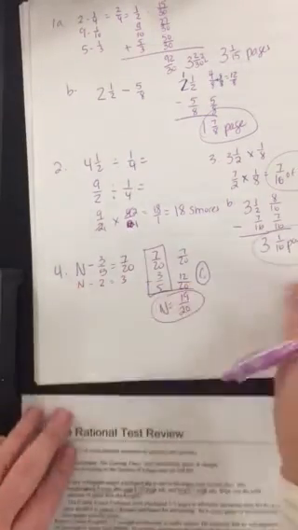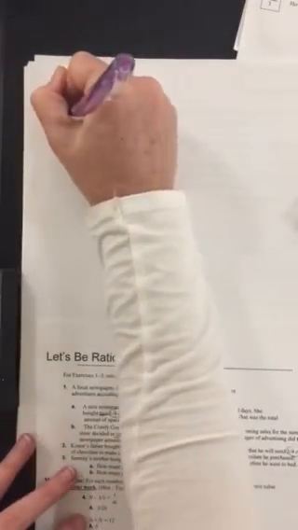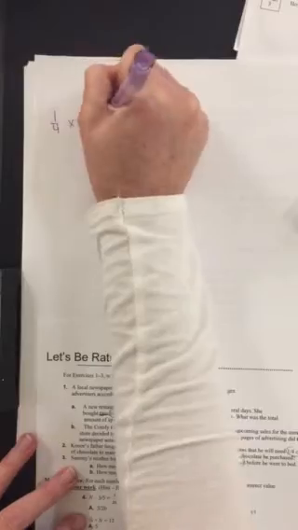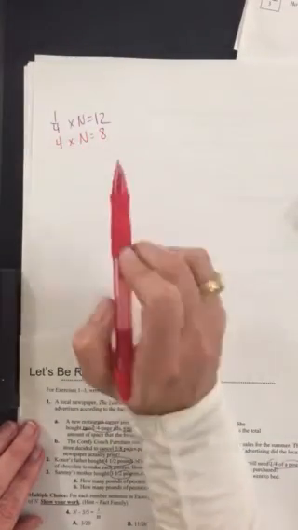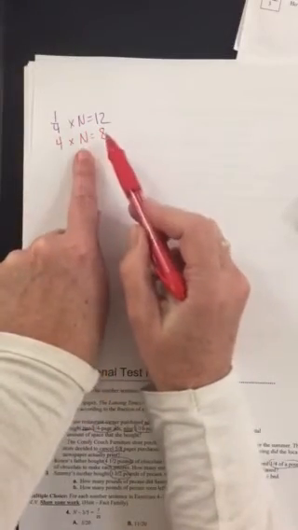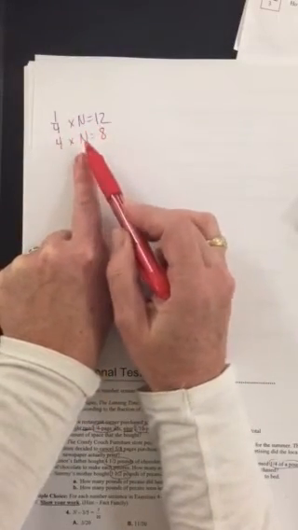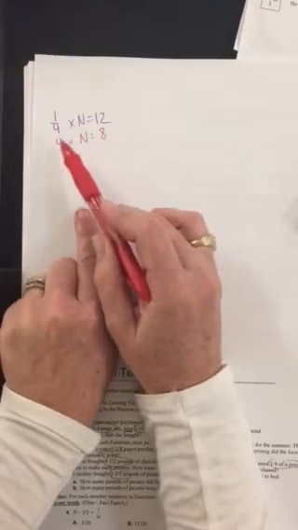Number 5, new page. Number 5 says 1/4 times n equals 12. I'm going to write a problem underneath it that I understand. 4 times n equals 8. I know that this is 2 because 4 times 2 is 8. So to get to 2, I would do 8 divided by 4 gives me 2. So if this divided by this gives me this, then this divided by this gives me this.